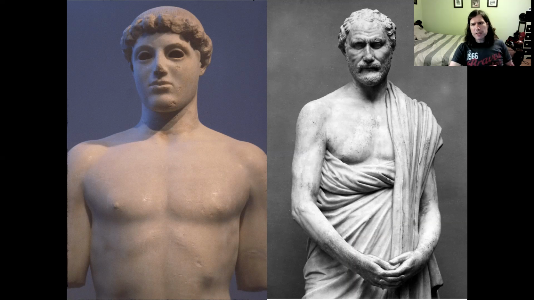Another contrast, which I have touched on, is realism versus idealism. We see that in the contrast between these two works. In the classical period, it was all about idealism, showing people at their peak, in control, in their youth, when the world is at their feet.